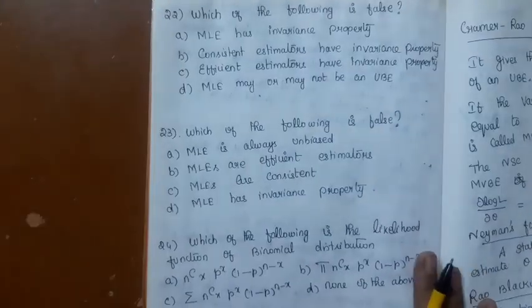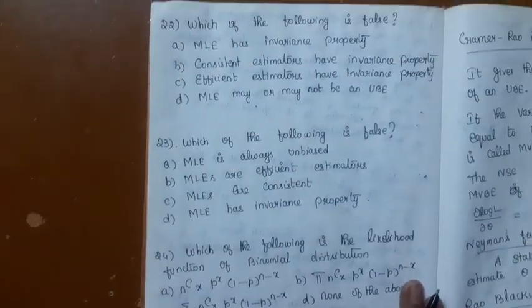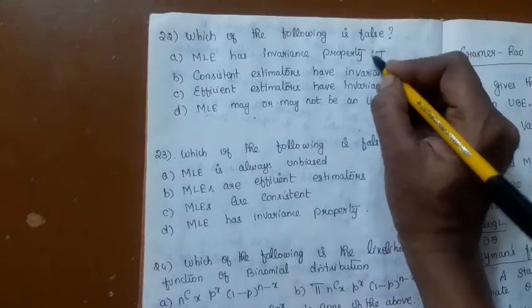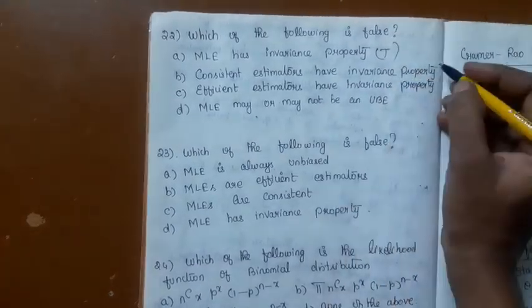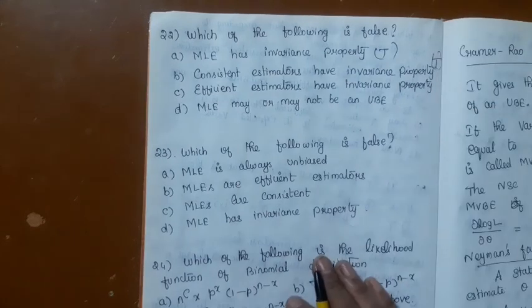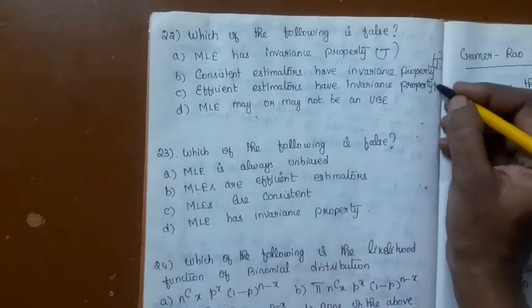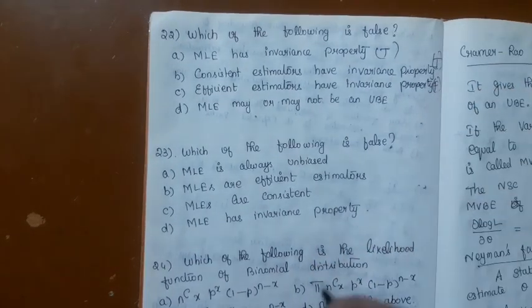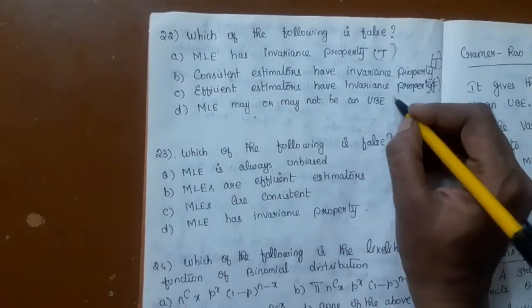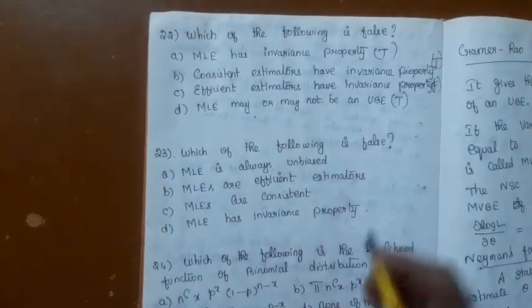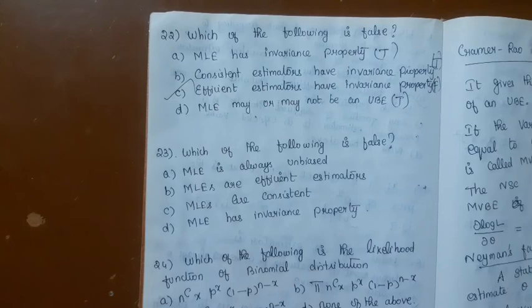Which of the following is false? MLE has the invariance property, it is true. Consistent estimators have the invariance property, it is true. Efficient estimators have the invariance property, it is false. MLE may or may not be an unbiased estimator, it is true. So the correct option is C.